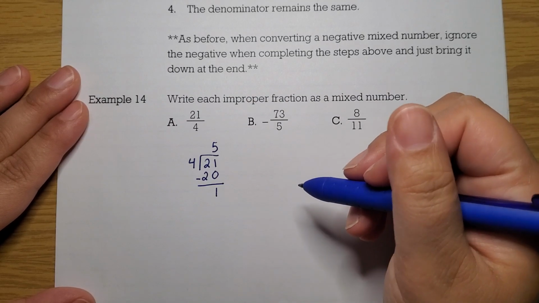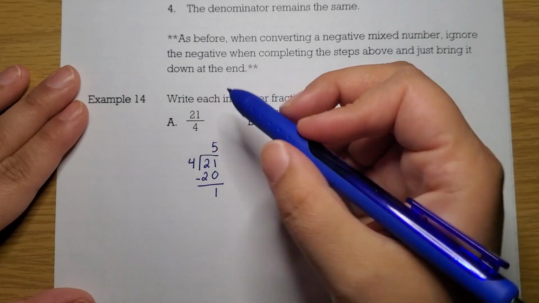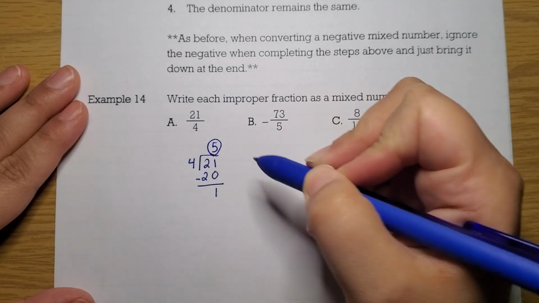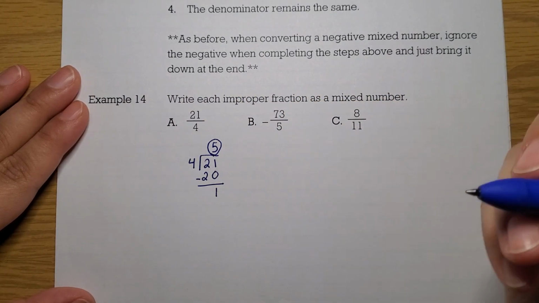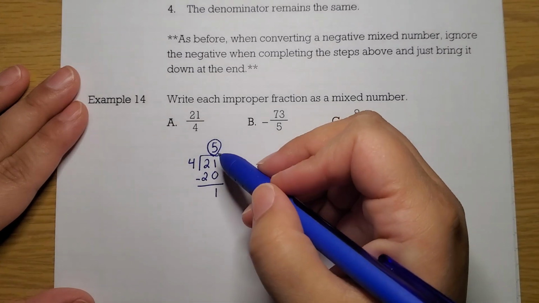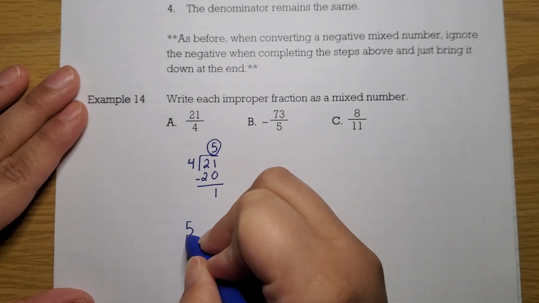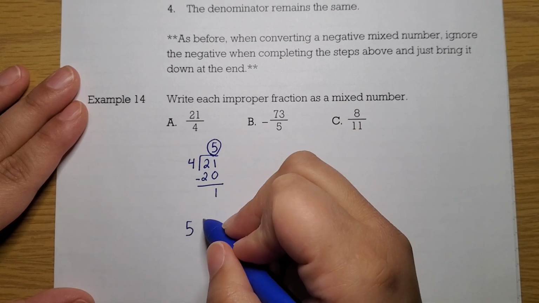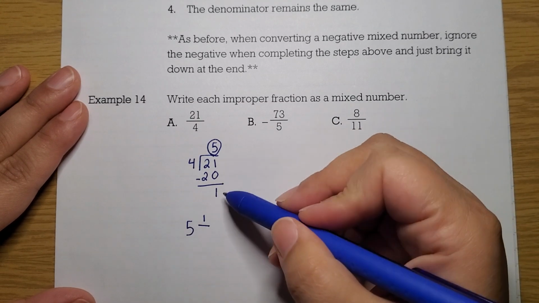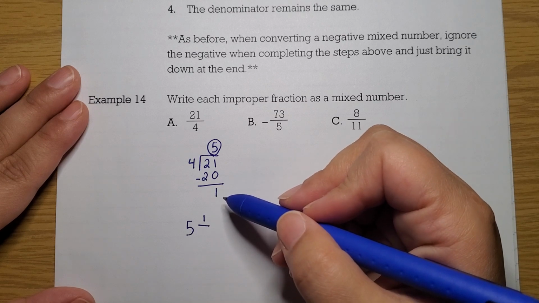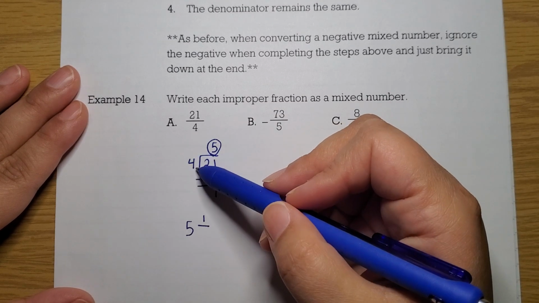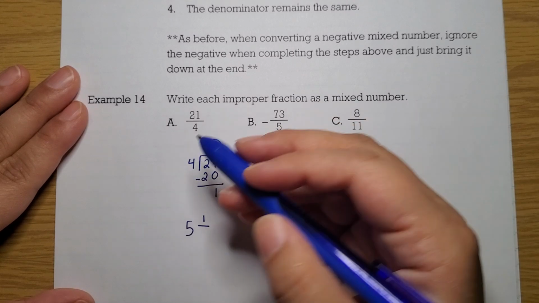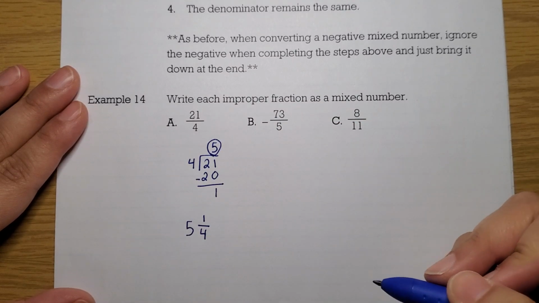So the quotient is how many whole bars of chocolate we end up with. So this is going to be the big number. The remainder ends up being our numerator, because that's how many pieces of that last bar of chocolate we had left. And each bar of chocolate was cut up into 4 pieces. So we get 5 1/4.